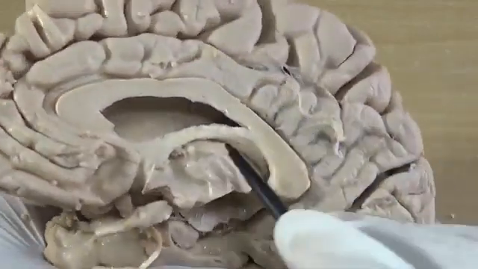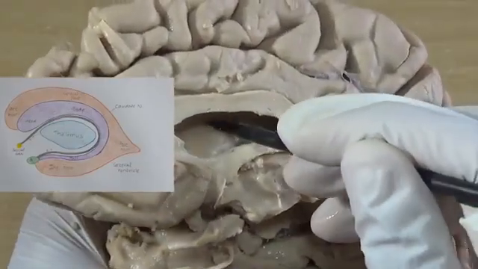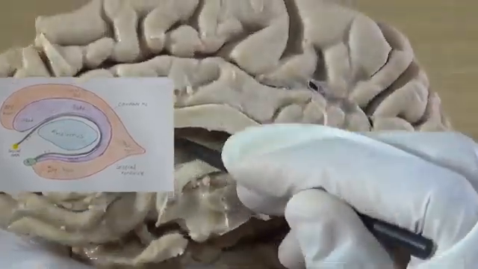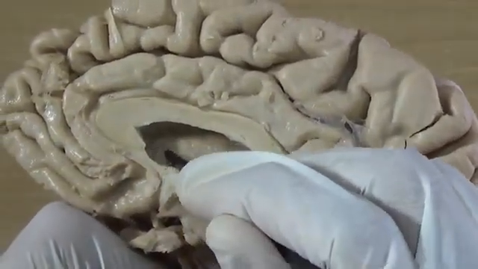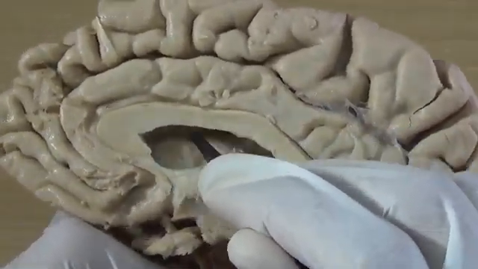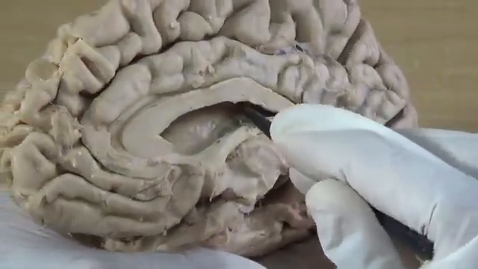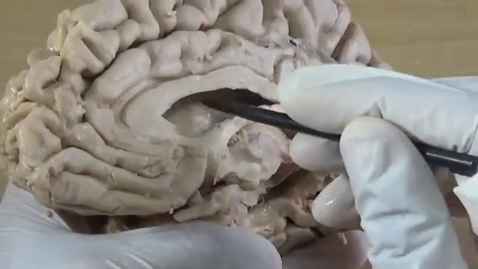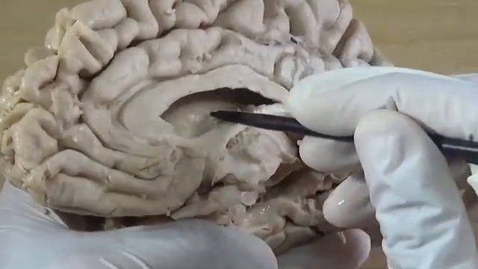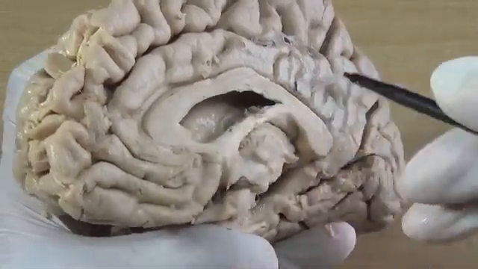Now what is left is the floor, and as we have discussed, it is sloping from lateral to medial. So lateralmost you can clearly make out the bulge. This is the bulge produced by the body of the caudate nucleus. The head is contributing the boundary of the anterior horn, and the body is contributing the boundary of the central part of the lateral ventricle. So the floor, lateralmost structure, is formed by the body of the caudate nucleus.